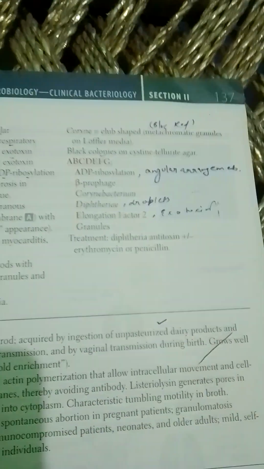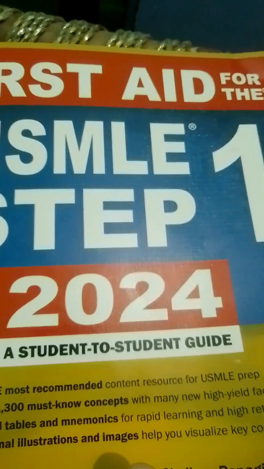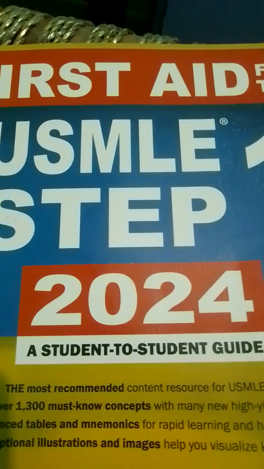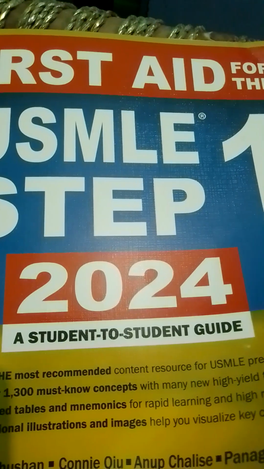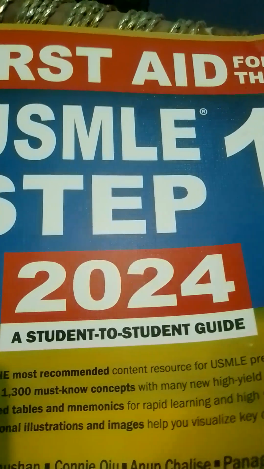Now for mnemonic, if you guys want to know, let's see firstly over here. This book is exactly for USMLE Step 1, 2024 latest edition, right? And it is going to help you. And guys, don't take the international one, just take the normal one, which the USA children normally use. Okay, so let's continue.